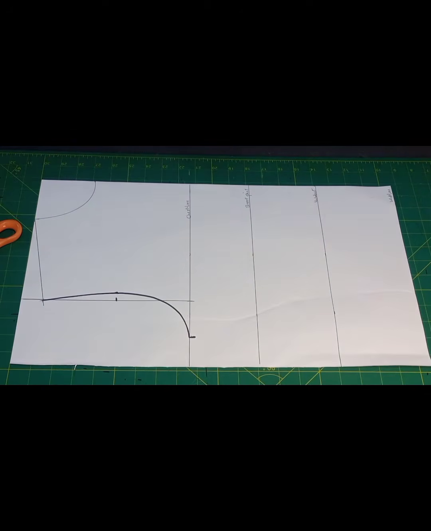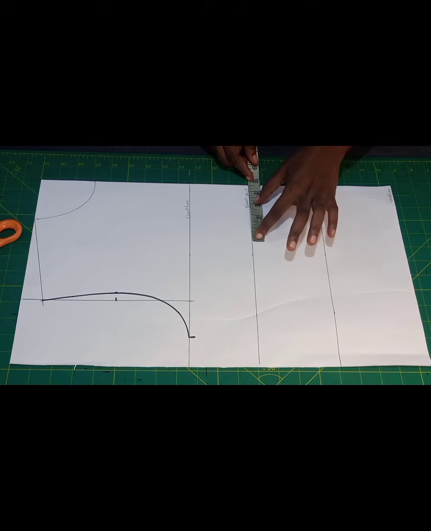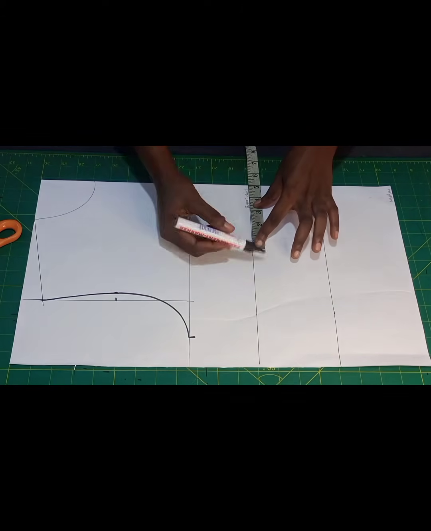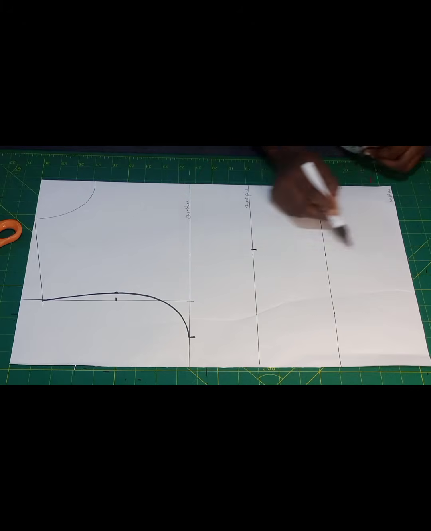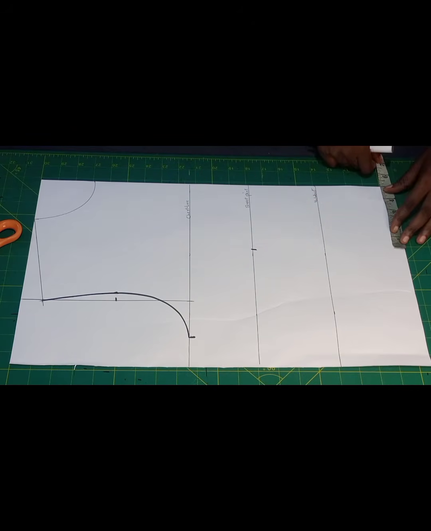The next thing is to get her nipple to nipple measurement. How do you get your nipple to nipple measurement? You're going to divide your round bust by 8, then minus 0.75. I'm going to use 4.5 inches. I'm just going to be making it 5 inches. I added the ½ inch for sewing allowance. This 5 inches all the way down to the waist length.